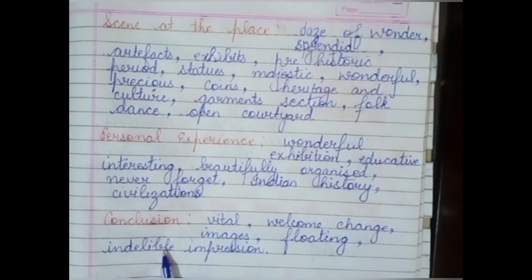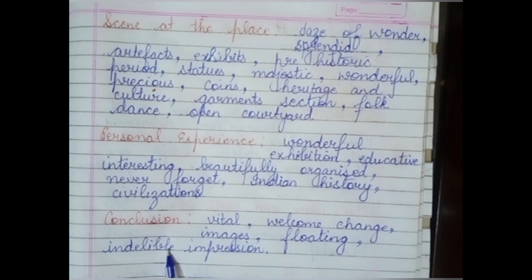I hope you all have understood this essay. Now plan other essays by using the hints given in Snap Homework.